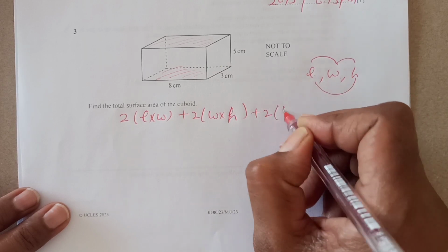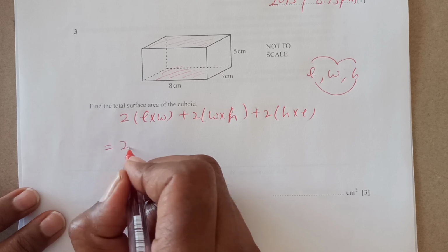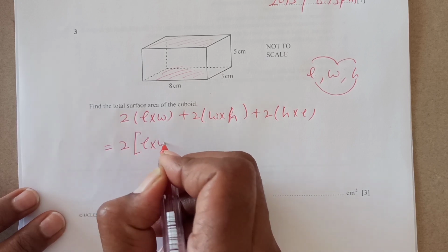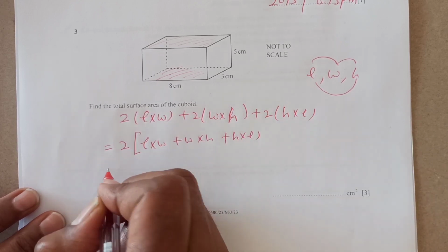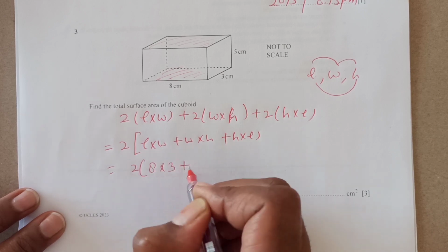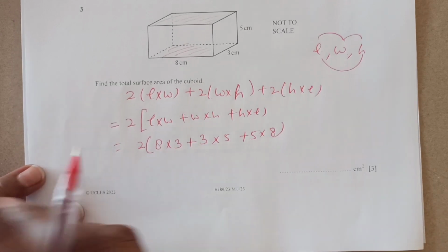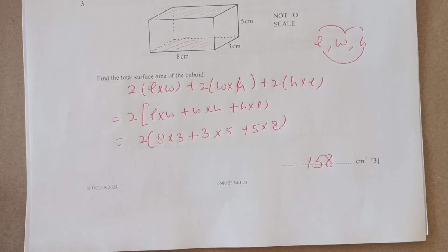So just substitute the values. We can take 2 common. So length times width, plus width times height, and height times length. So 2 times this is 8 times 3 times 5 times 8. So in total we got here 158.